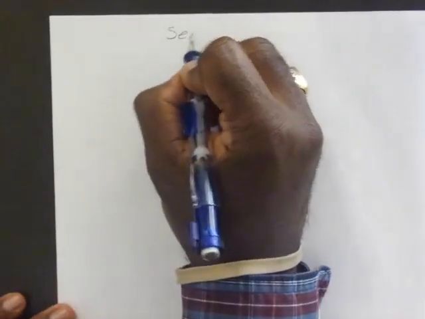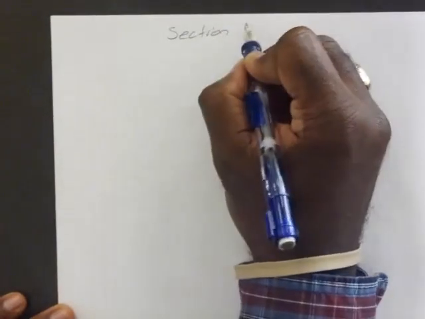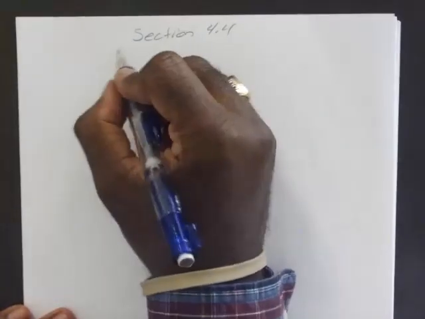All right. So now we're going to start on section 4.4, which is the mean value theorem.